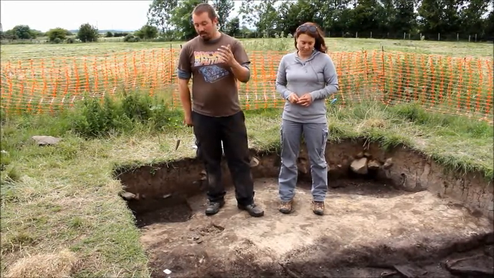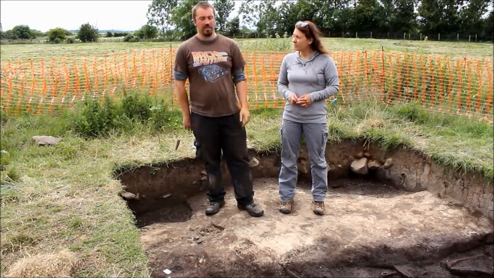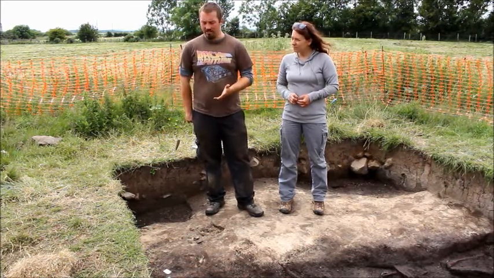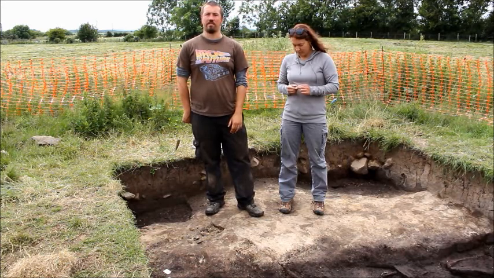Hopefully we'll find something, which we never know. Some of these timbers might have come from these holes. So hopefully that's something we're going to find.